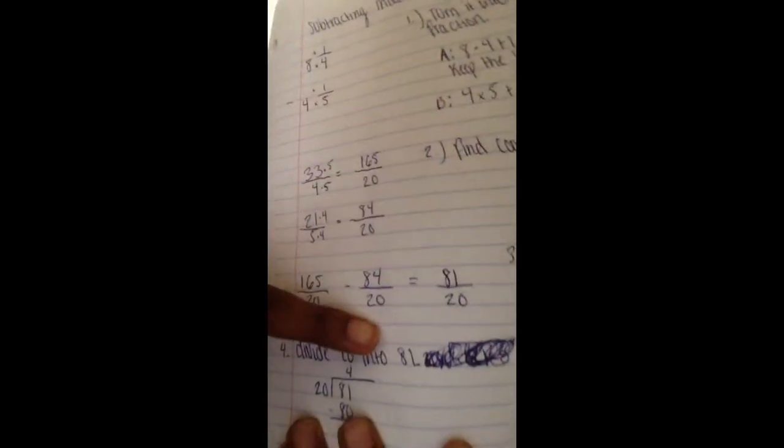The reason why I got 165 is because 33 times 5 is 165. The reason why I got 84 is 21 times 4 equals 84. See how I did that? So 165 take away 84 equals 81 over 20.